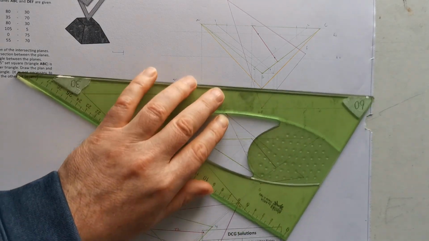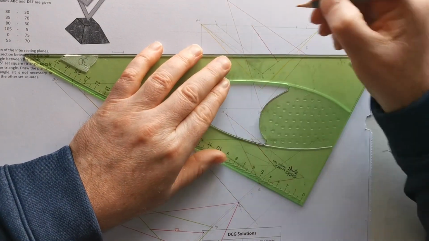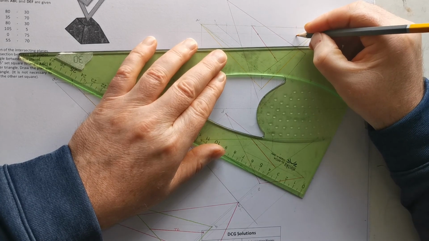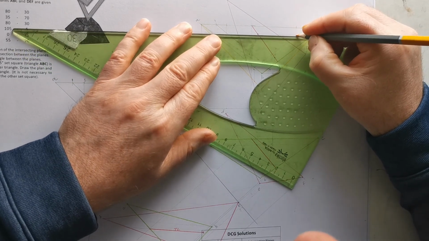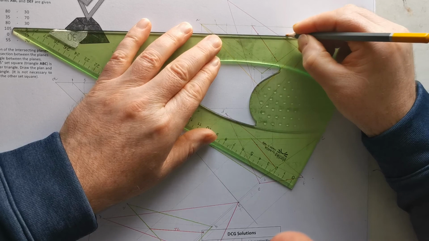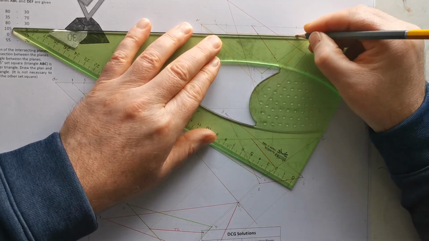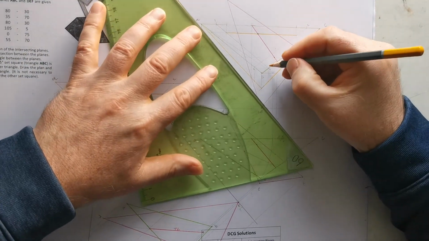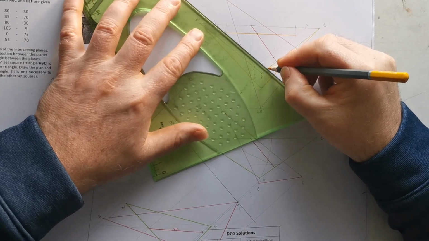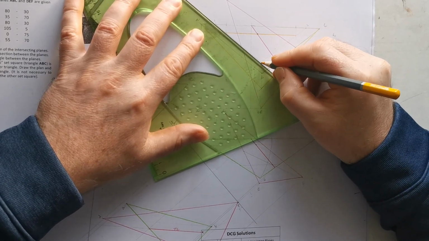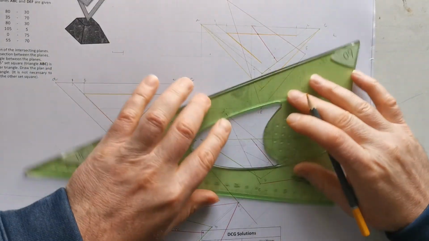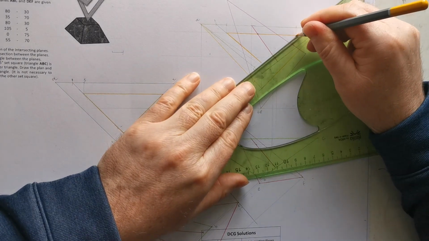And just by pure coincidence, it ends up being at the height that I took the section plane. And that there is the offset of 10.